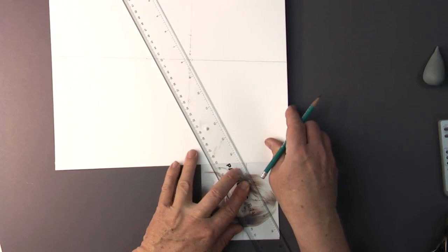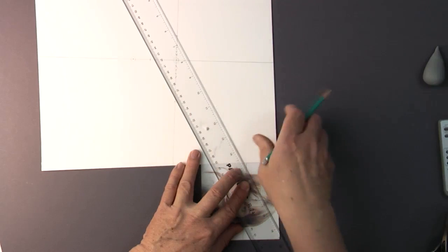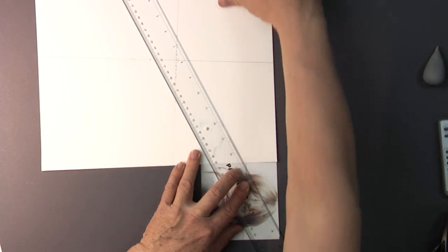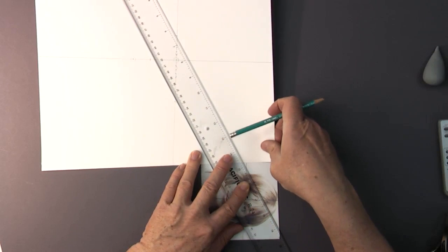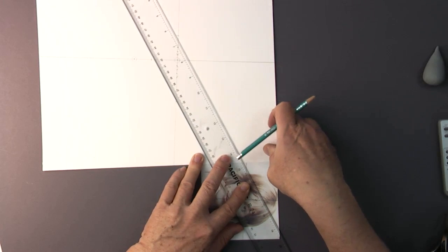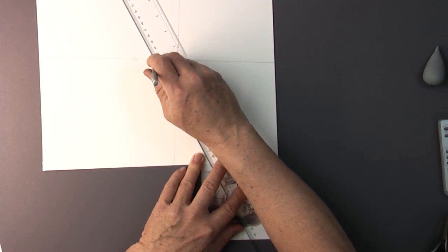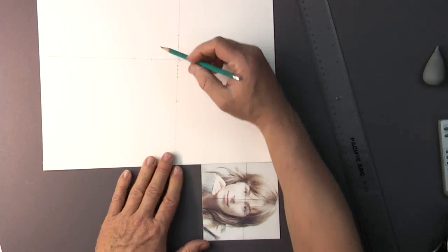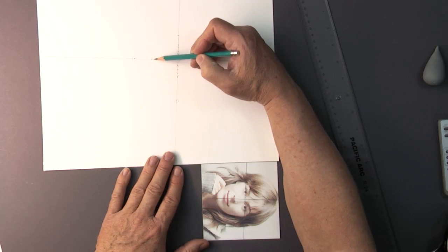So let's go ahead and come over. Don't even have to worry about where this is. All I have to do is find my bearing point. And so here is the height of her Cupid's bow. And then what is going to be the angle? Well, I'm going to document that.